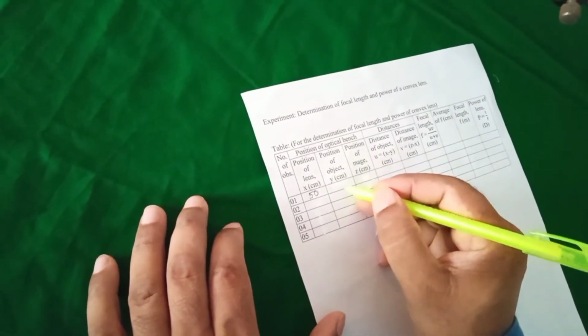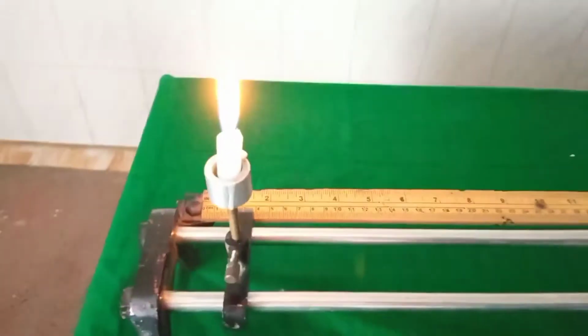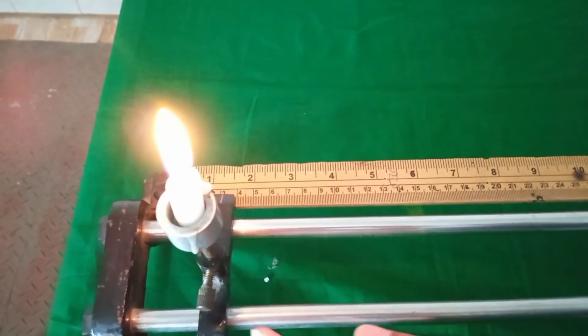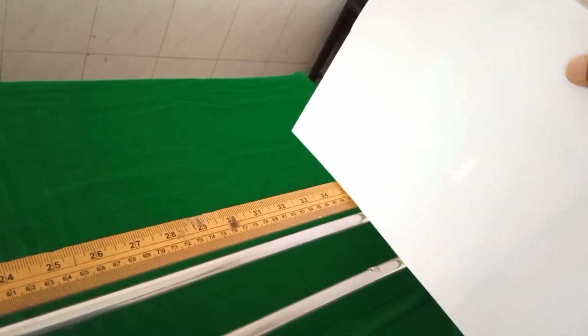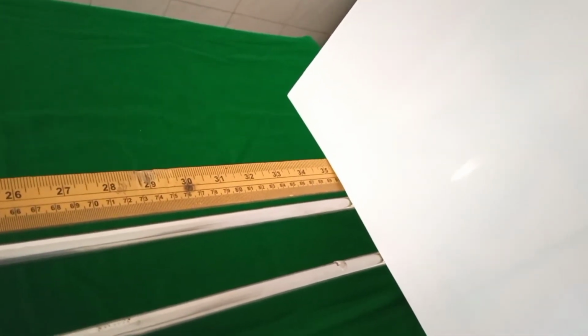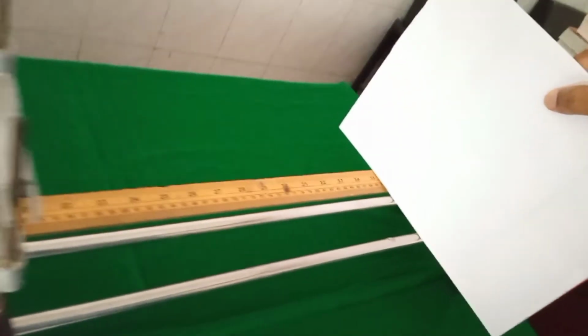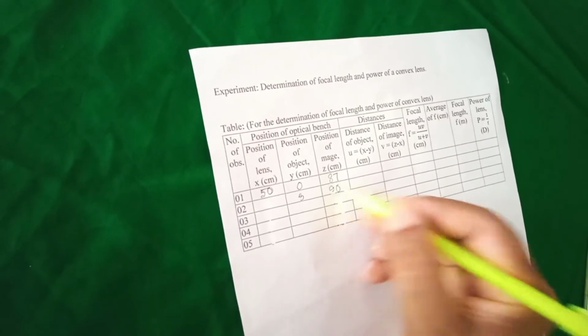So position of the object is 0 and position of the image is 87. Now, for the second position, we place the candle at 3 centimeter and the image is found, almost clear, at 90 centimeter. You can see the inverted image of the candle is at 90 centimeter. So when the position of the object is 3 centimeter, position of the image is 90 centimeter.